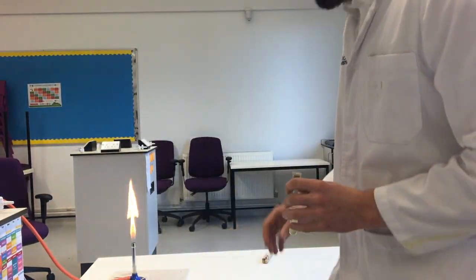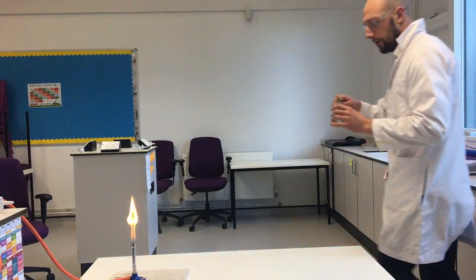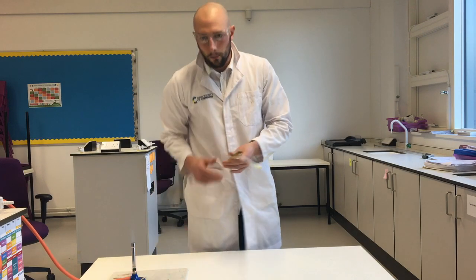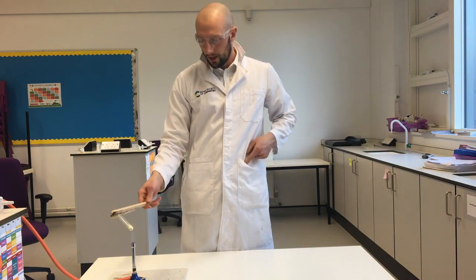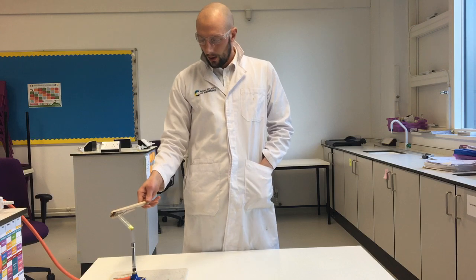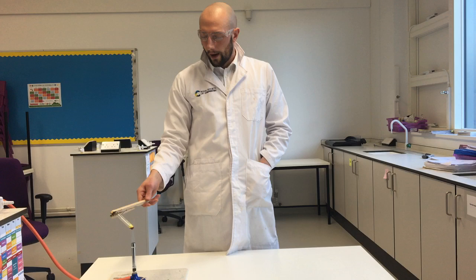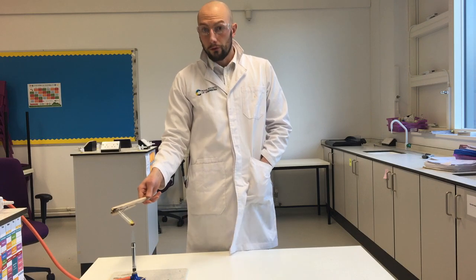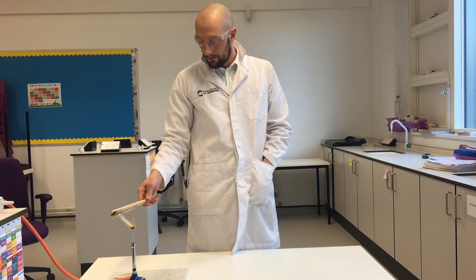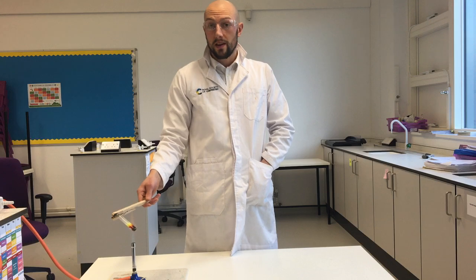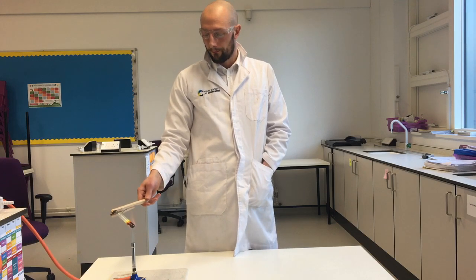Now what I'm going to do is heat up my mixture. I've got my Bunsen burner very hot. I'm going to put my mixture in. When I make it very, very hot, the iron and the sulfur will have a chemical reaction. They are the reactants of the chemical reaction. The atoms are going to chemically join and make iron sulfide. That will be the product of the chemical reaction.